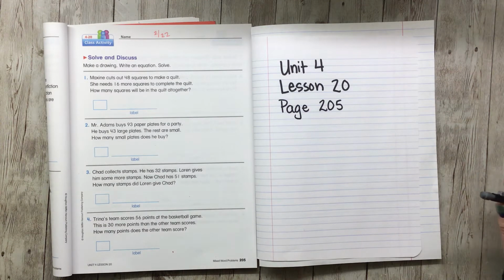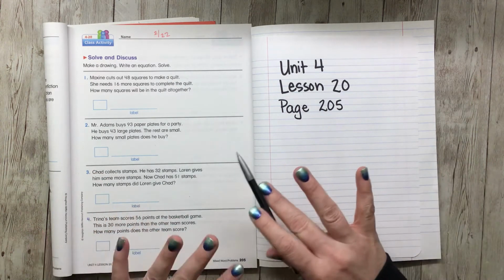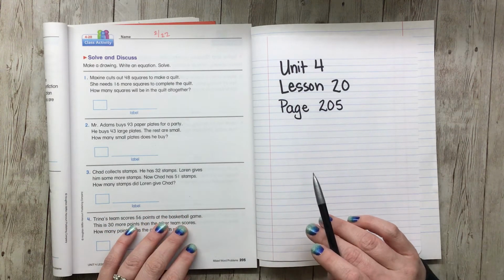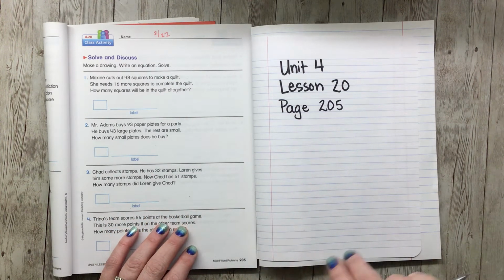And I wouldn't have to be quite as picky because we could have conversations. But because I can't watch you or talk to you about it, it's really important that I see your thinking on the paper. All right, so we'll start with number one.